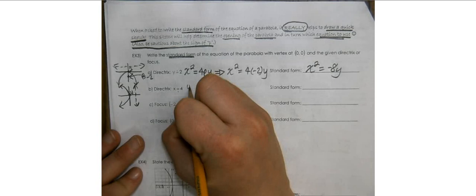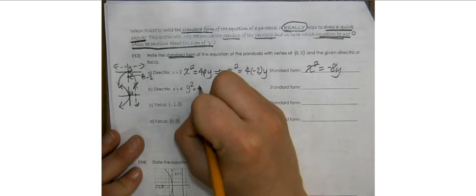For letter B, I have my directrix line is a vertical line and x equals 4. So I'm going to draw where x is equal to 4, and that means that it's going to be 4 units away from our vertex. And that also indicates that our parabola is going to be pointing to the left. Pointing to the left, not anything that we are used to. So that indicates that we're going to be working with y squared is equal to 4p times x. We would anticipate our focus being 4 units away from our vertex.